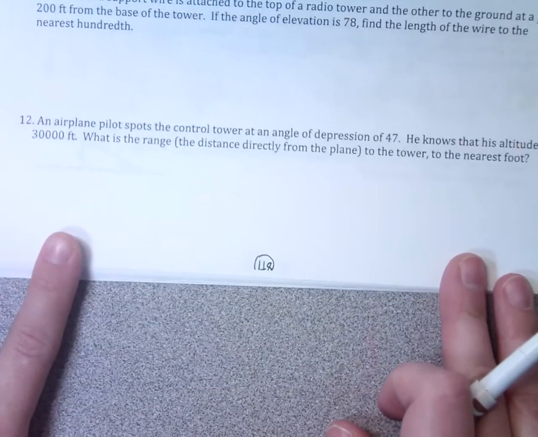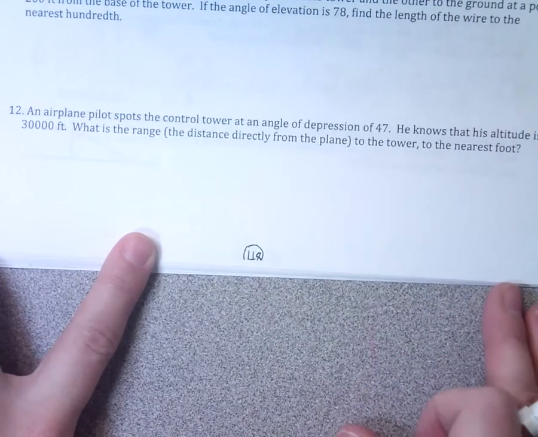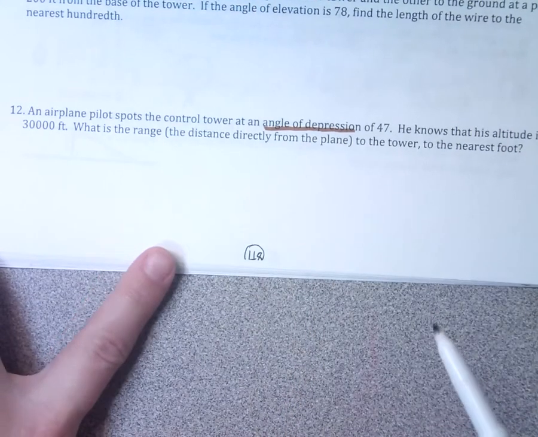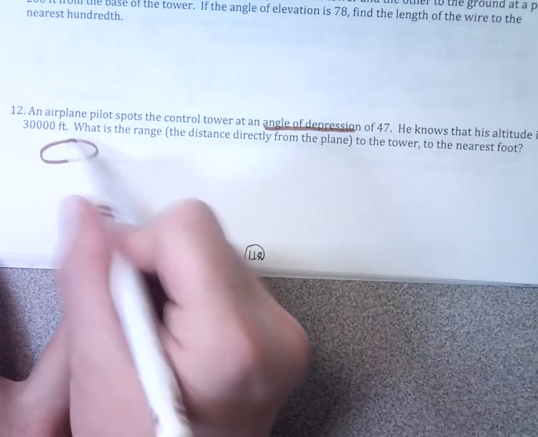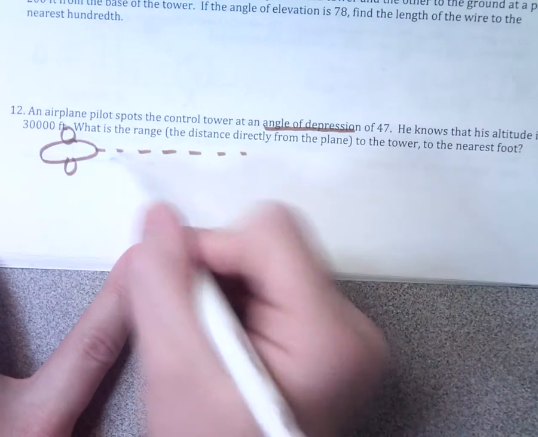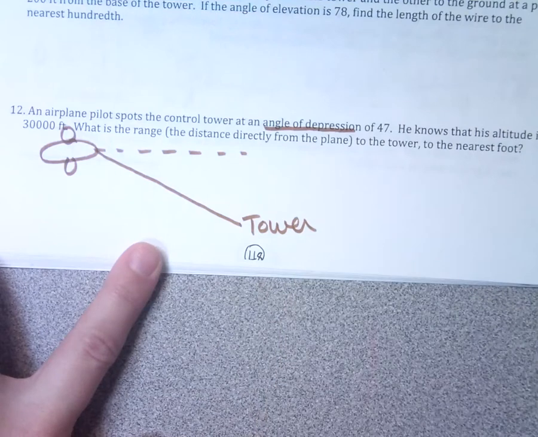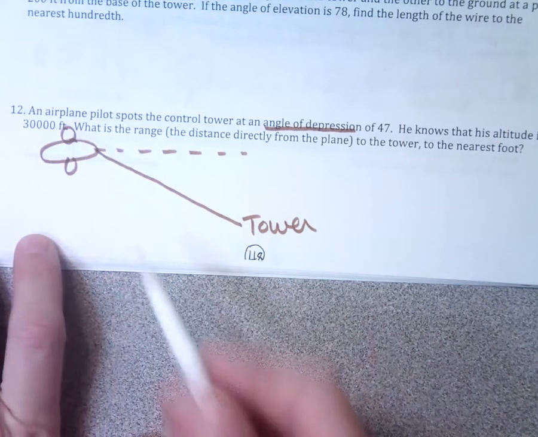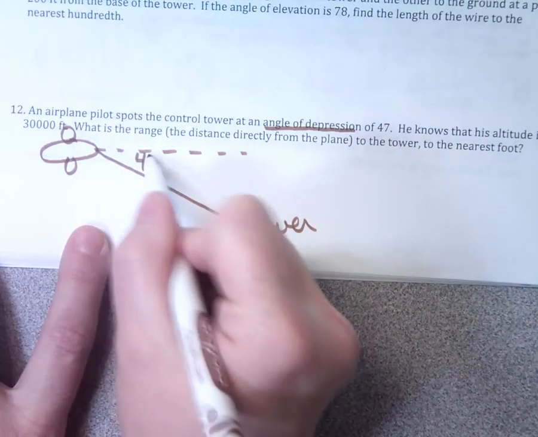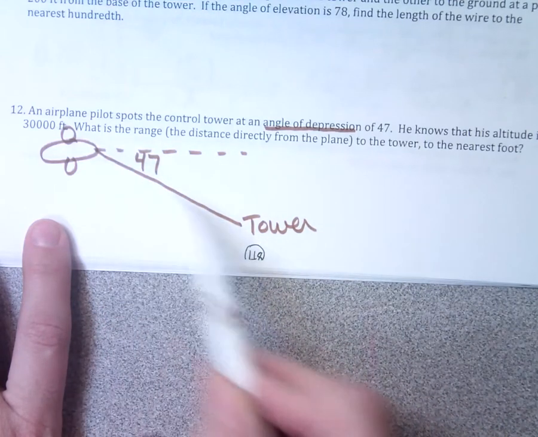So number 12, it says an airplane pilot spots the control tower at an angle of depression of 47. So when it says angle of depression, looking up or looking down? Down. Okay, so I've got an airplane pilot. We've got this airplane high in the sky, and here he is looking straight out ahead, and then he looks down at this tower. And then I need to figure out where my 47 goes. Do you think my 47 would go here or here? Right here. Here he is looking straight ahead, and then he looks down, because that's what angle of depression is.